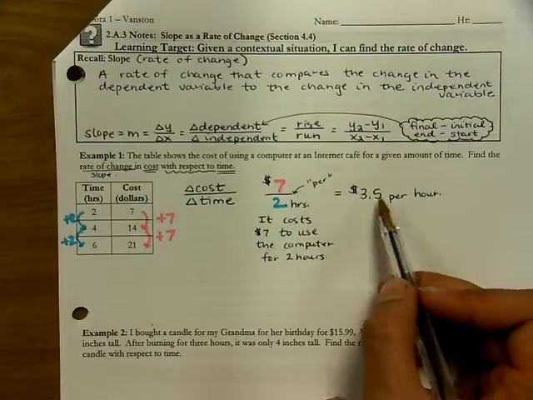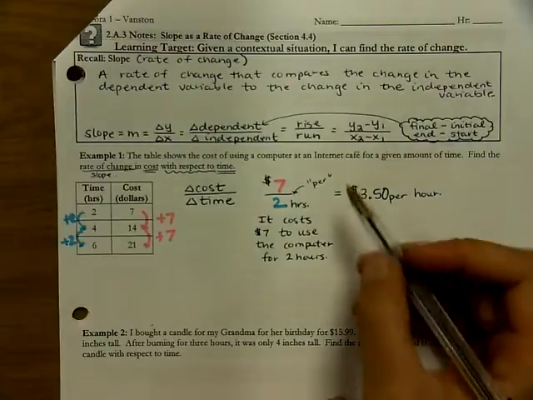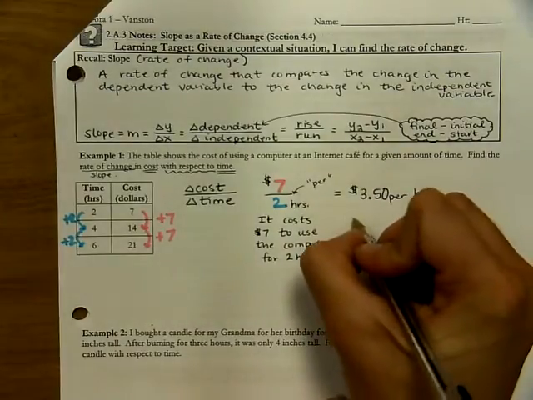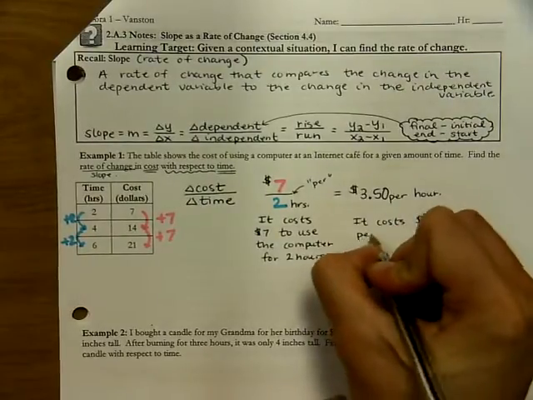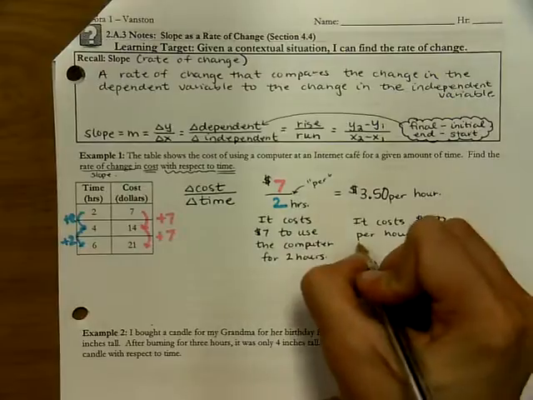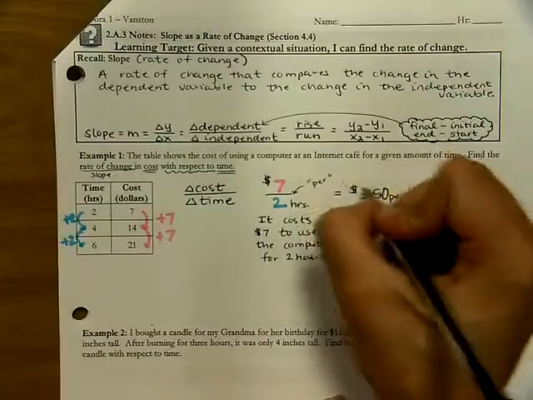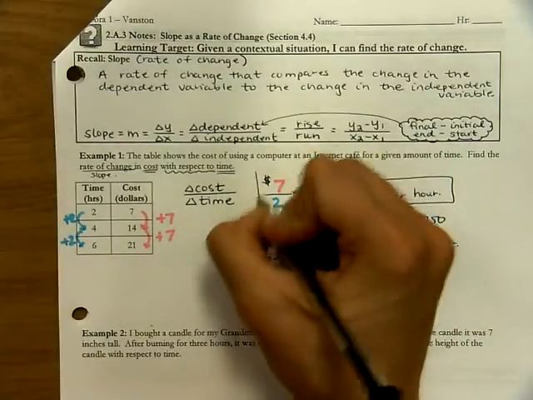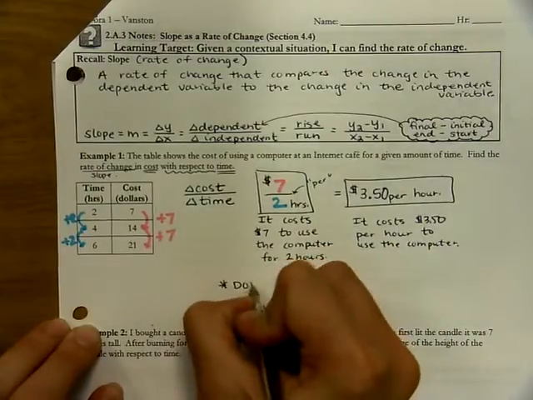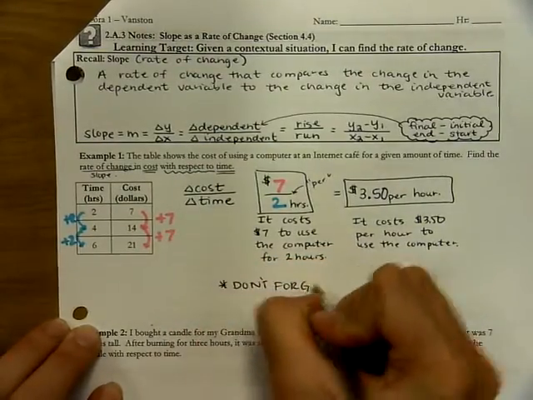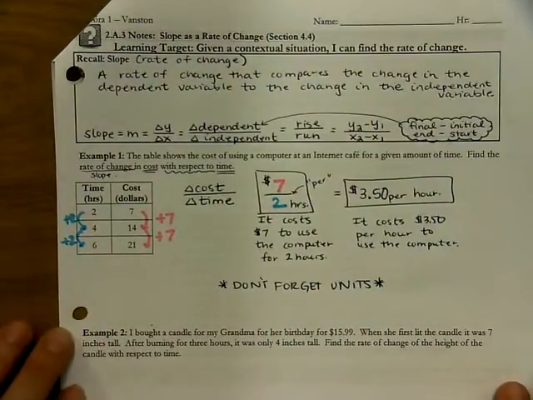Now I'm not going to write 3.5 because if I'm using dollars, it makes sense to talk about pennies. So $3.50 per hour. So you could interpret it like this, or you could say it costs $3.50 per hour to use the computer. You can interpret this rate in 2 different ways. Either one of these would be a correct answer, but you have to remember to have units on your answer. So let's make a little note here. Don't forget units. Very, very important for all of these problems when we're using the context.